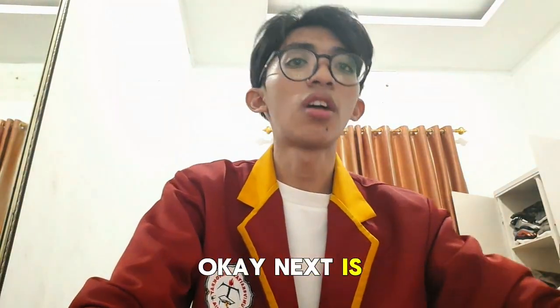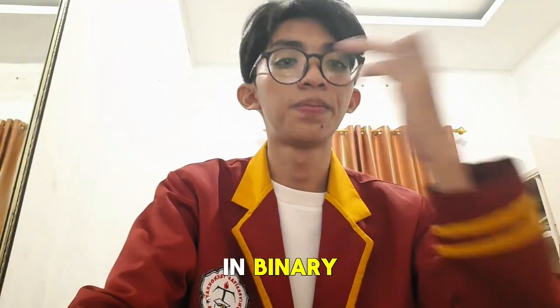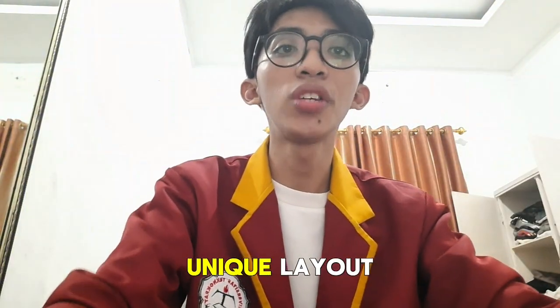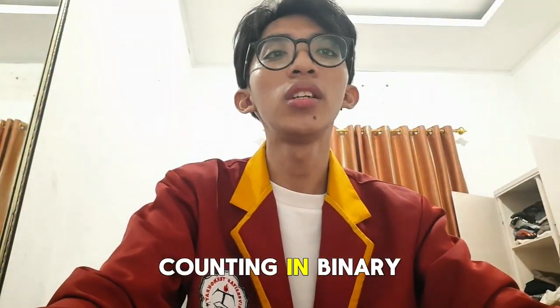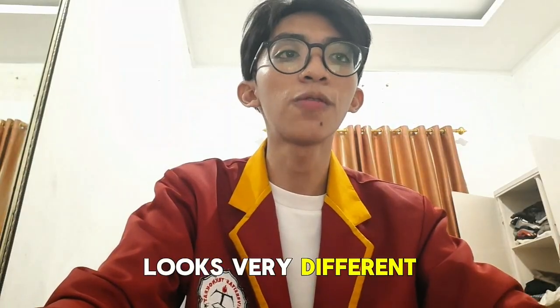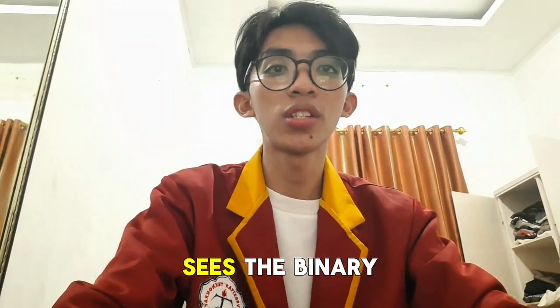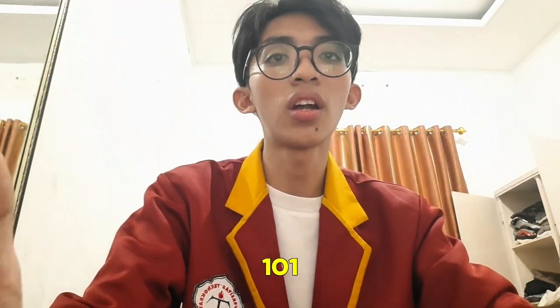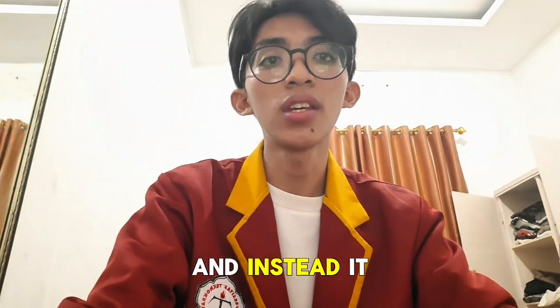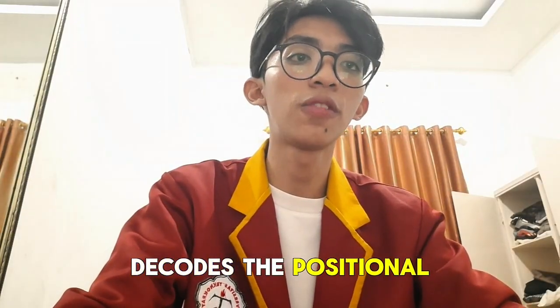Okay, next is counting and converting in binary. Because of this unique layout, counting in binary looks very different from counting in decimal. When a computer sees the binary sequence 101, it does not see the number 101. Instead, it decodes the positional values.